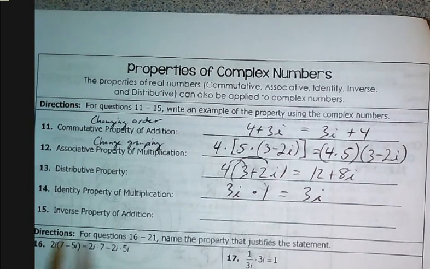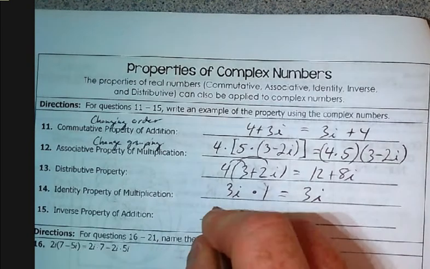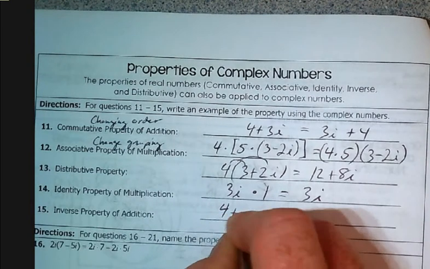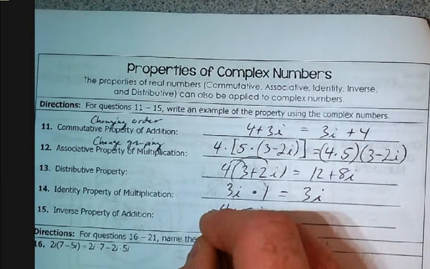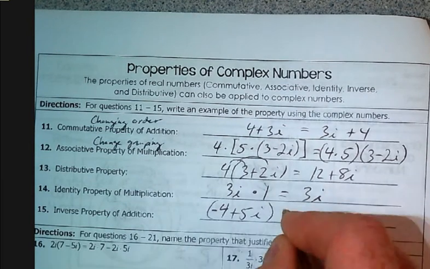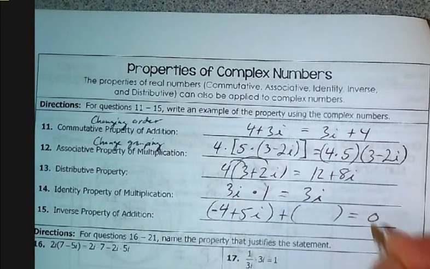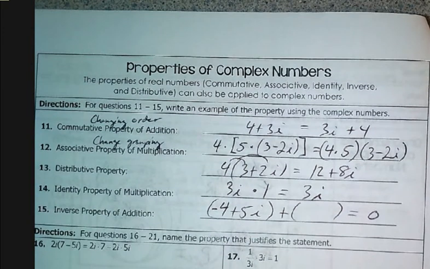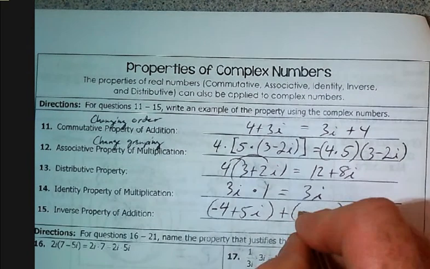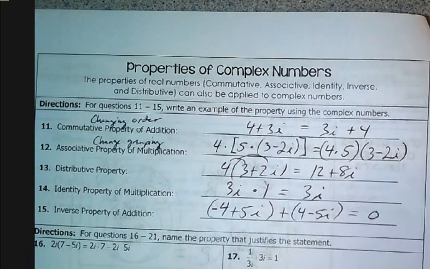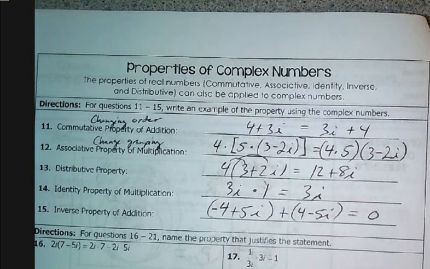Alright, what about the inverse property of addition? What does it mean to be inverses? It has to equal 0. For addition, that's to equal 0. So if I did negative 4 plus 5i, what would I have to add in order to get 0? Positive 4 minus 5i. Change the signs, just the opposites. When I add opposites, I get 0.